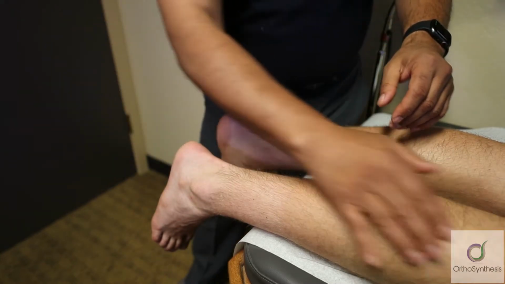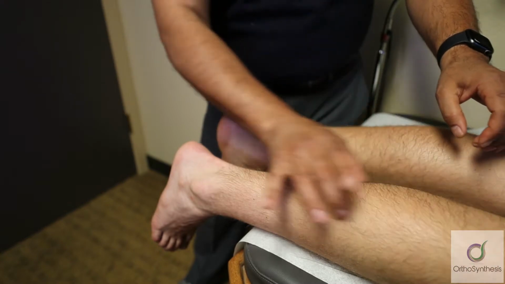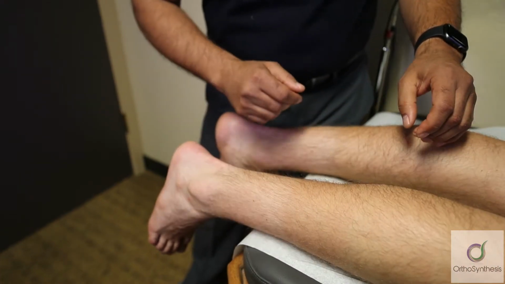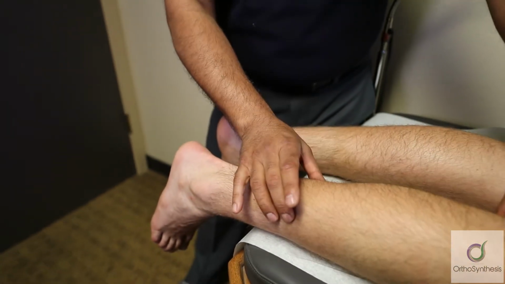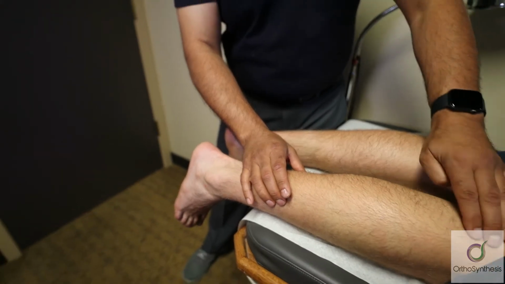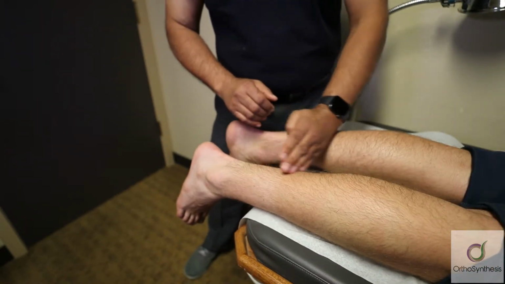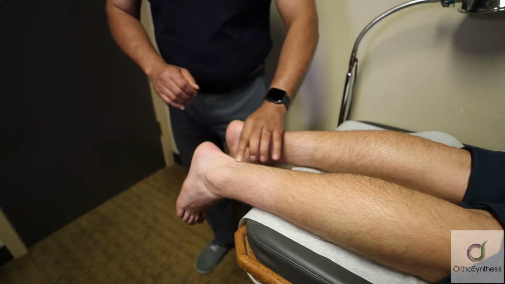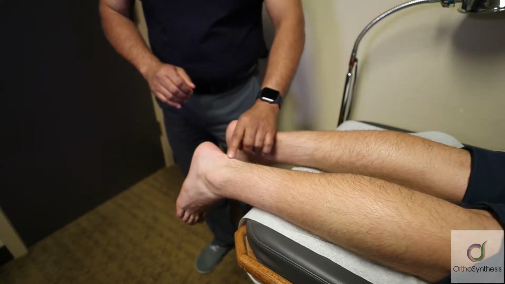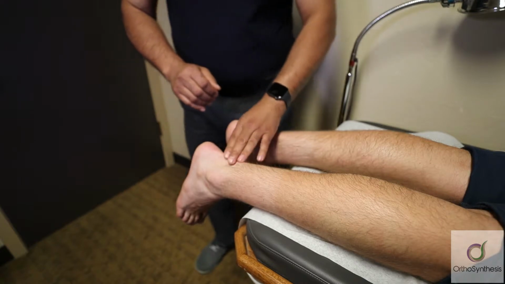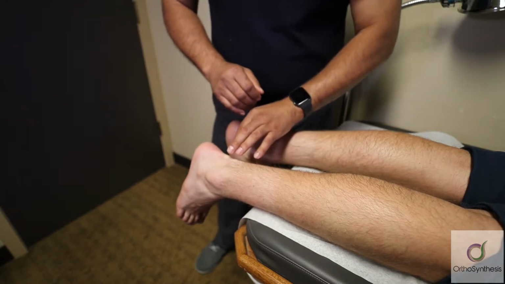Now, when you're evaluating the calf, you've got the gastroc muscle and the soleus underneath. So there are multiple muscles around the area. You could have a strain up in the area of the knee. You could have a strain here. You could have ruptures within the muscular area or right at the watershed area, at the musculotendinous junction, where you often get Achilles ruptures.